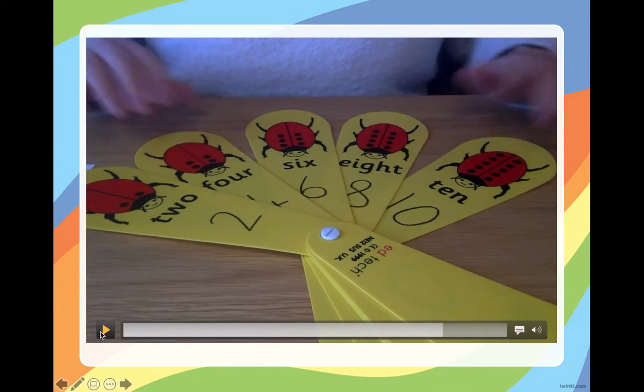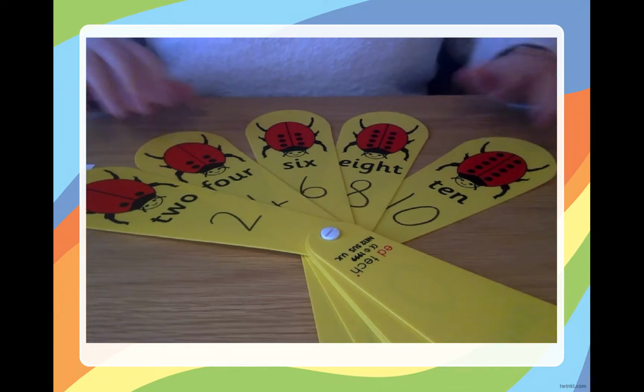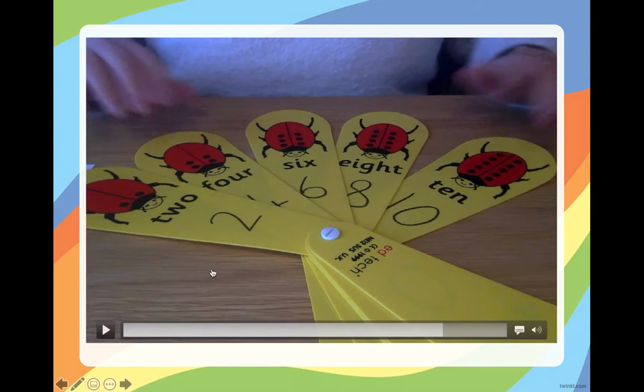Now maybe you're thinking, well, there's patterns on the ladybirds, and that is absolutely true. You're right that that's a pattern on the ladybird's back. But what I'm really looking for you to tell me is what pattern am I showing you by choosing these numbers. So I chose 2, then next is 4, then 6, then 8, and then 10. What pattern have I shown you? What thing happens every time?